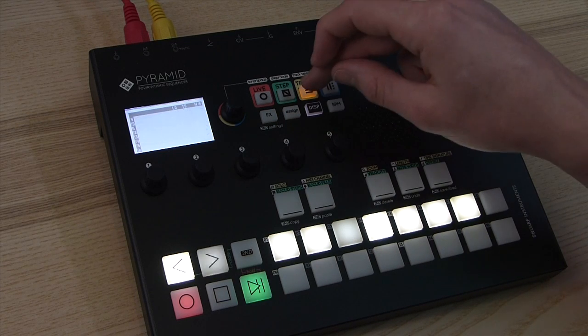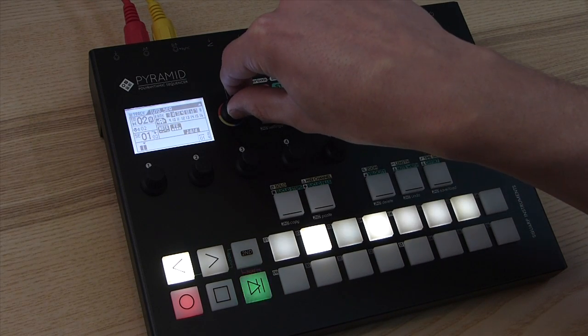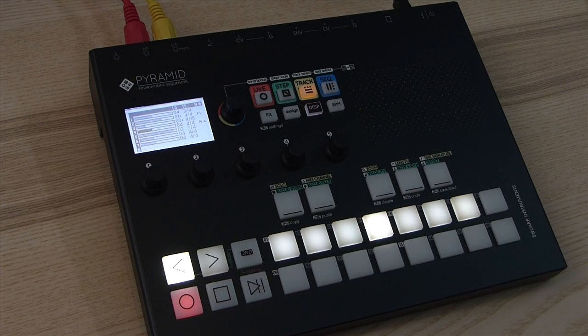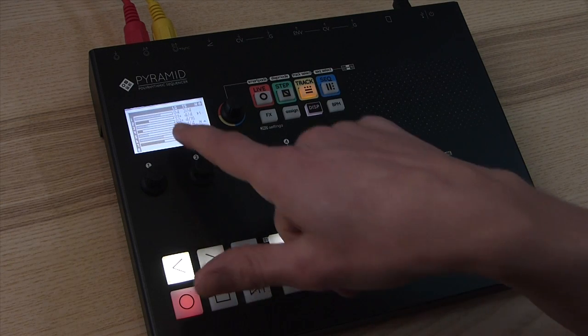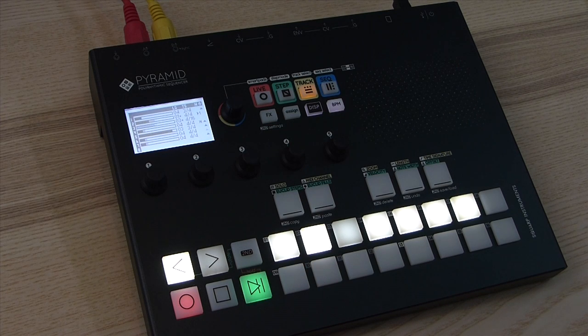The other run mode is called trig. Let's take track 2 in trig mode. Now you will see that the track will play just once in each sequence. After the track has been played once, it's automatically muted. With these features, you can now assemble your tracks and turn them into a song.